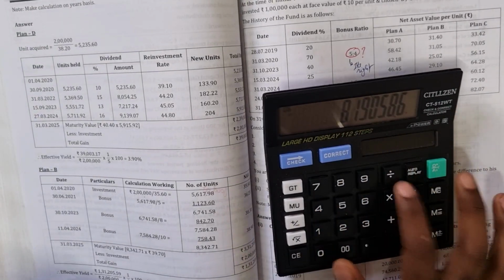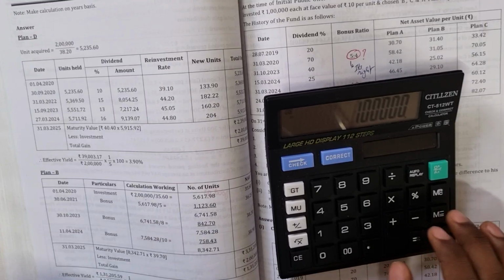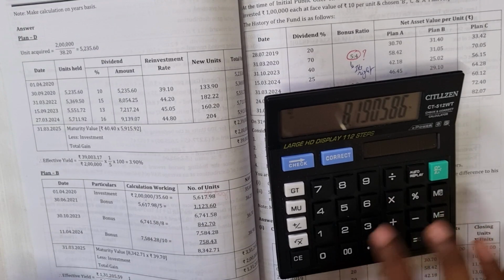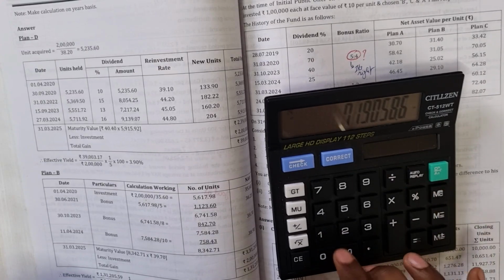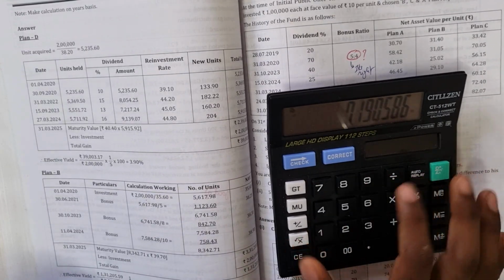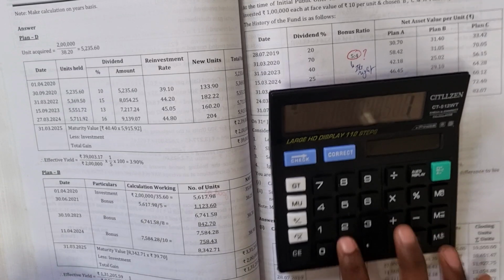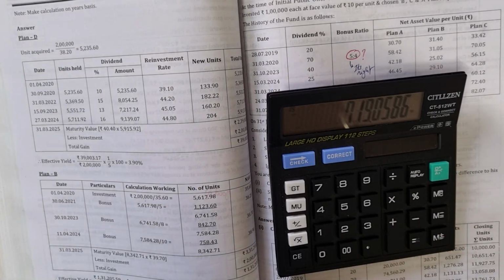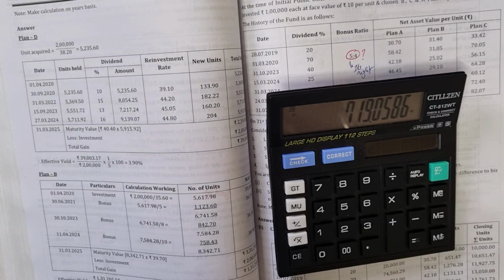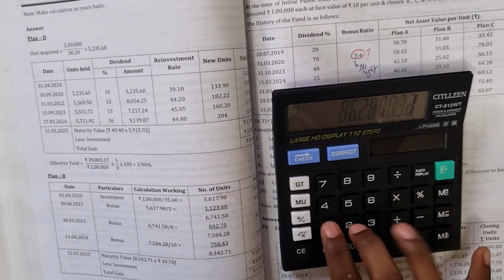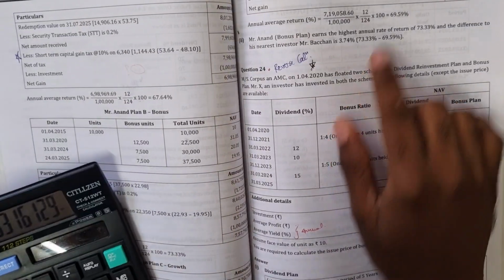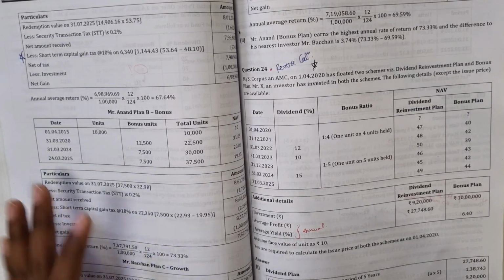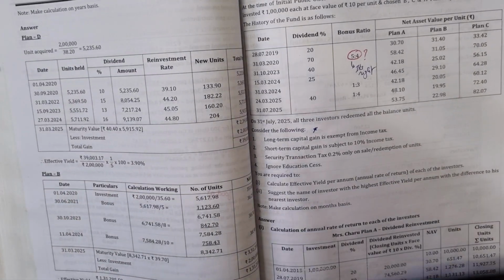So it is the total amount minus my investment amount of 1 lakh, divided by investment value. 719.05 is my total holding period return. I have to annualize it, into 12 divided by 124. So I'm getting 69.58. It is better than a reinvestment plan.